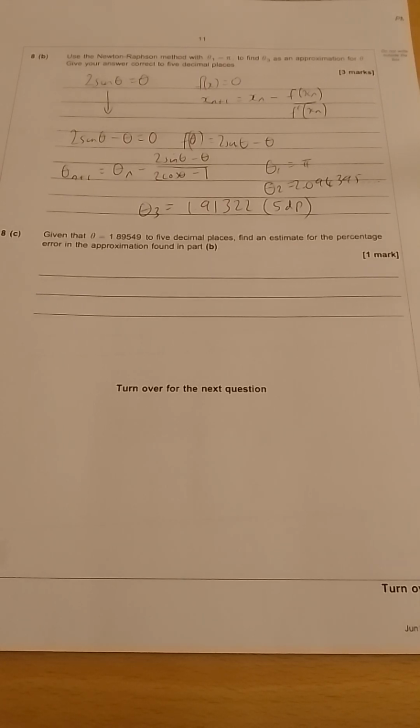Finally, they asked us to work out the percentage error. It says, given that theta is 1.89549 to 5 decimal places, in other words the correct value is that, find an estimate for the percentage error in the approximation found in part b. So the percentage error is the absolute value of the difference between the estimate and the correct value, divided by the correct value, times 100.